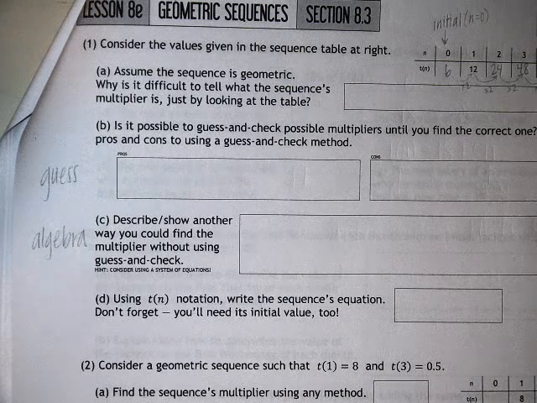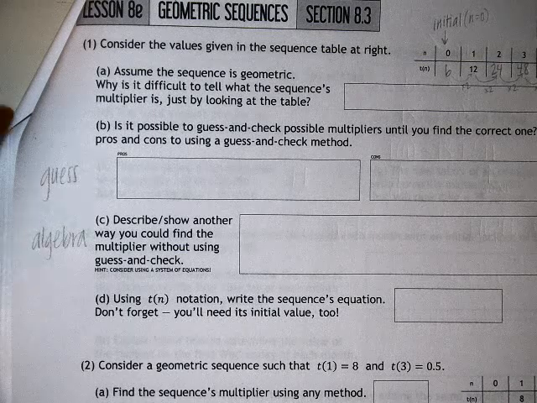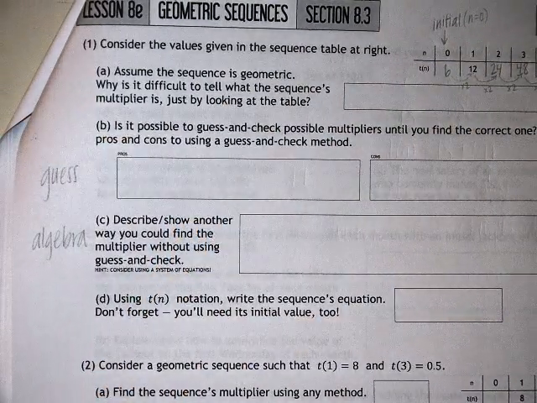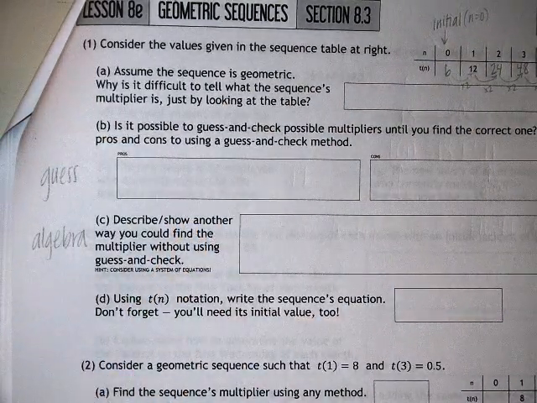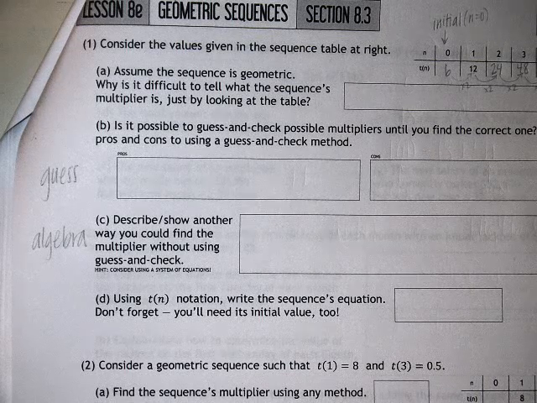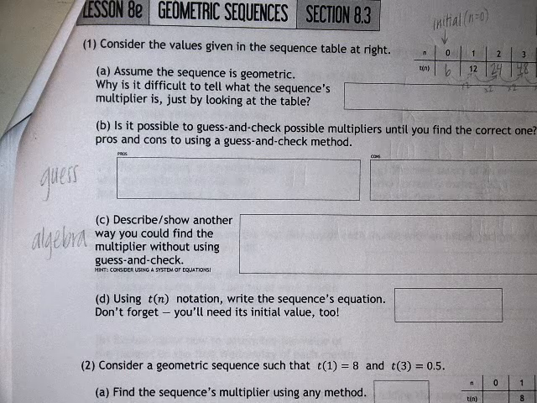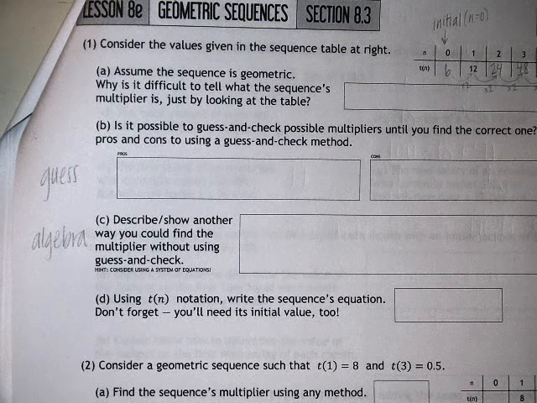This video is going to walk you through how to find the multiplier and the initial value for this little table with a system of equations. But again, I want to caution you that you don't have to do the problem this way. This is an option for those people who don't want to try the guess and check method.